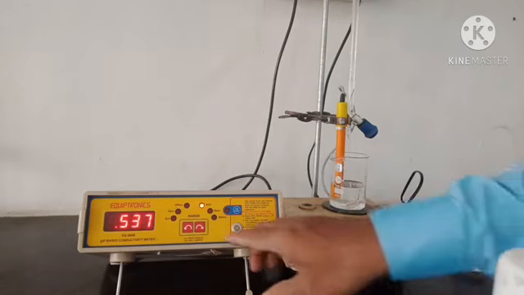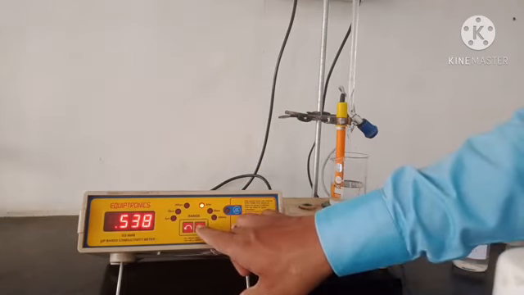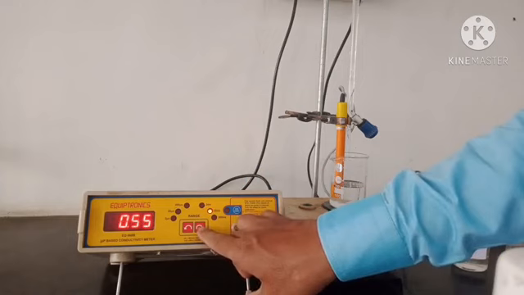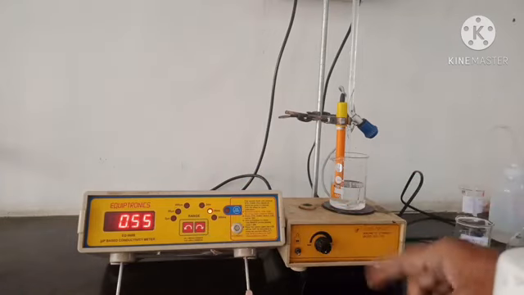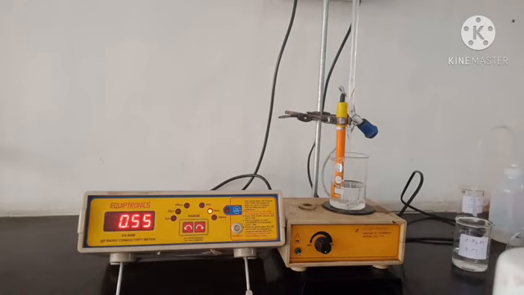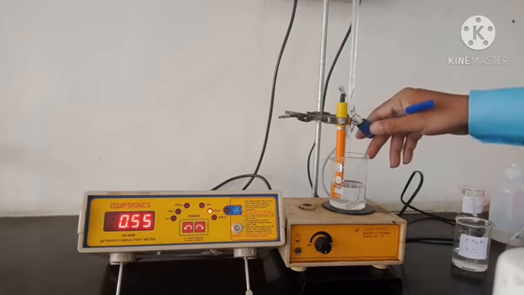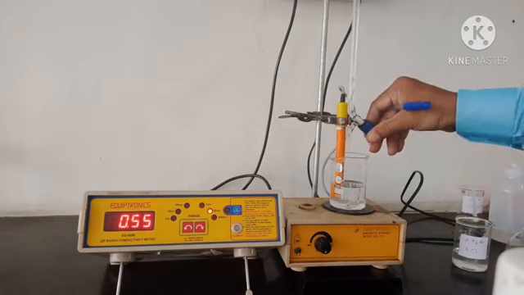I will select the 20 ms range to perform the titration. For 0 ml addition of NaOH, the reading is 0.55. Now we will add 0.5 ml NaOH from the burette.